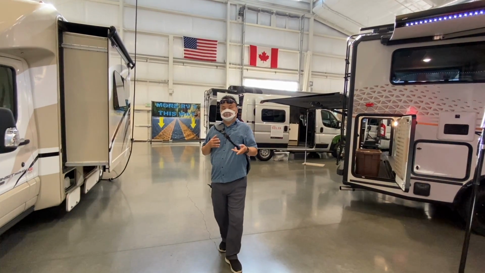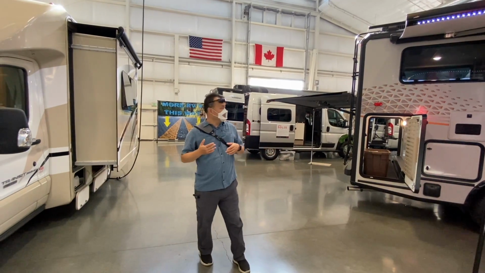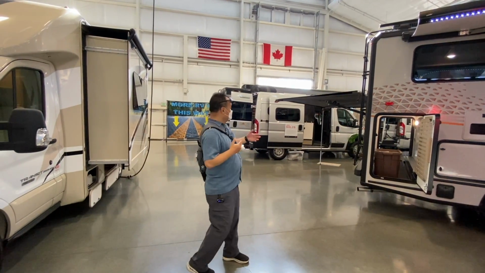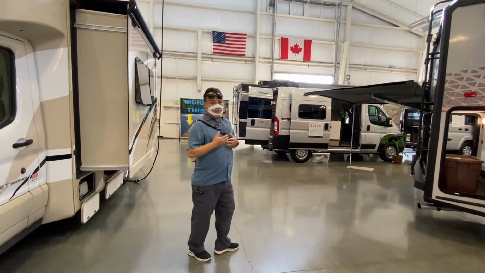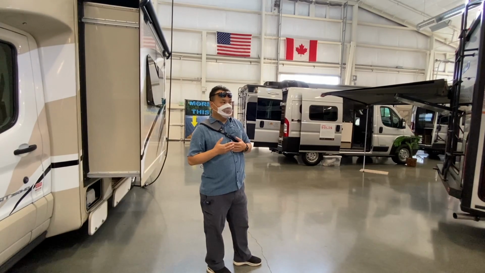So the second type of RV, motorized RV, is called Class B. Here's a good example of Class B RV. Some of them have dry bath. I think most of them actually have wet bath.